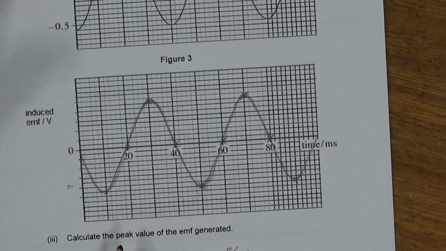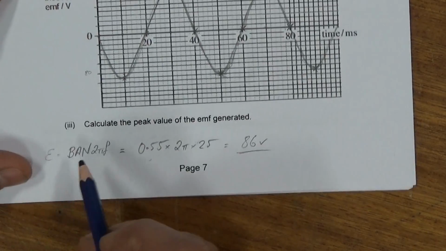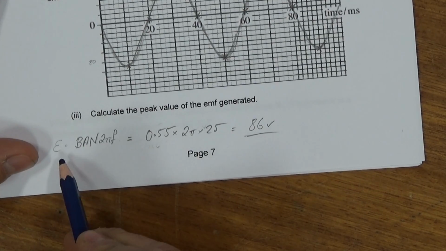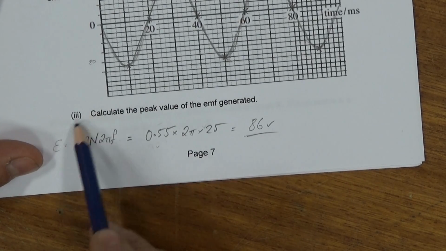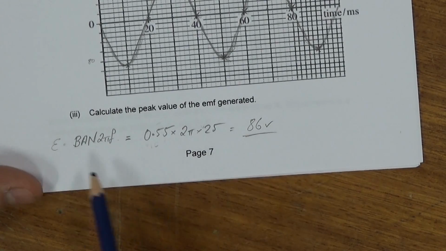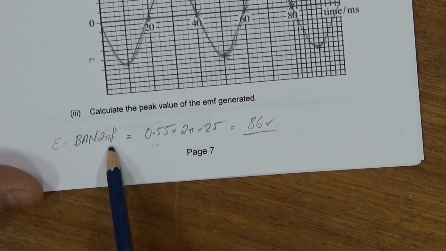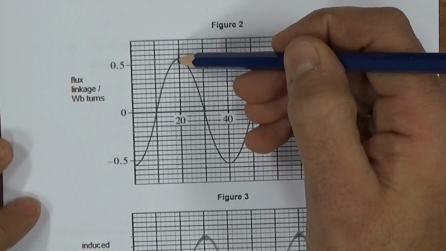Next point down here tells us to calculate the peak value of the EMF generated. Remember, the EMF in the coil is going to be the flux linkage times the angular velocity, or 2 pi f. So we will put in 0.55. That's simply reading off the graph.